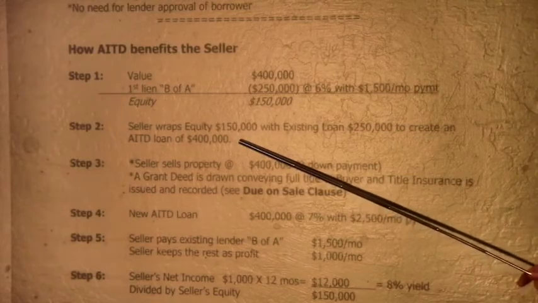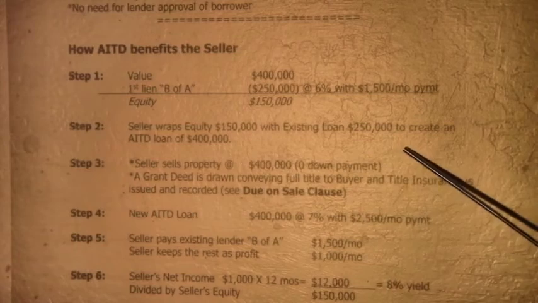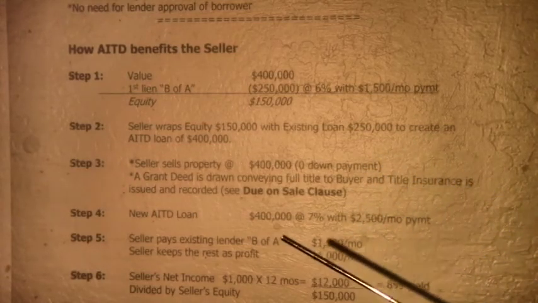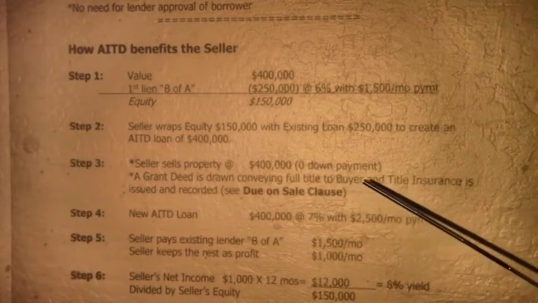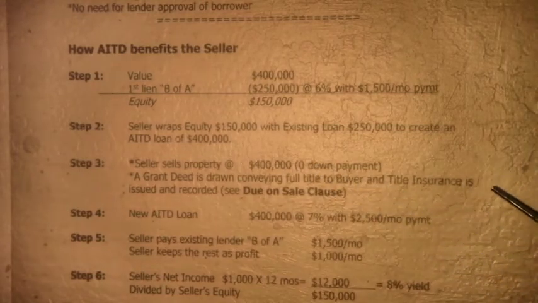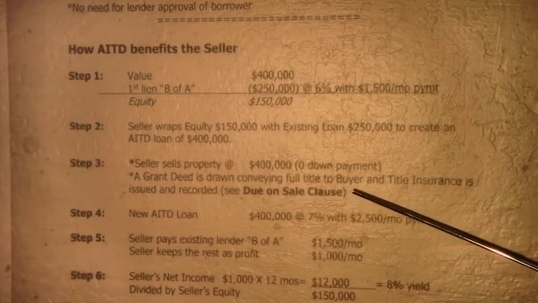Now, presuming he sells his property for $400,000, zero down payment, he draws up a grant deed. He conveys title to the buyer, and title insurance records it. This is a red flag, but we're going to explain that in a few minutes.